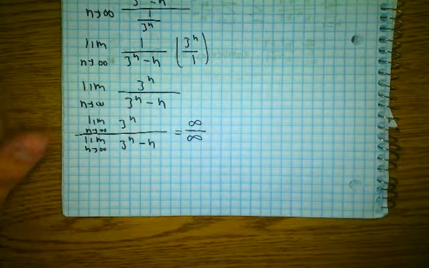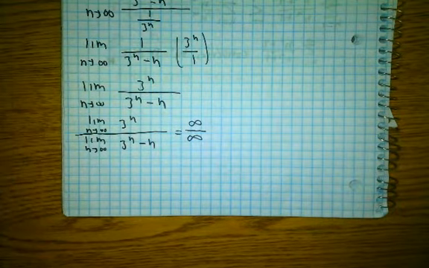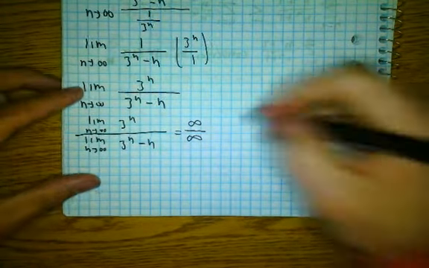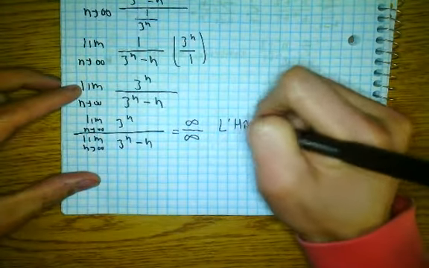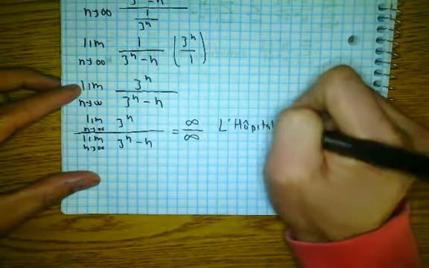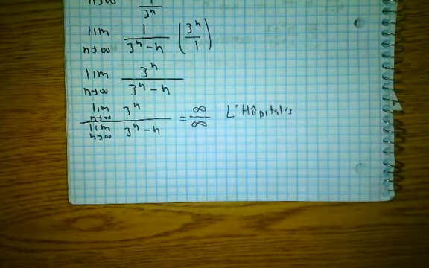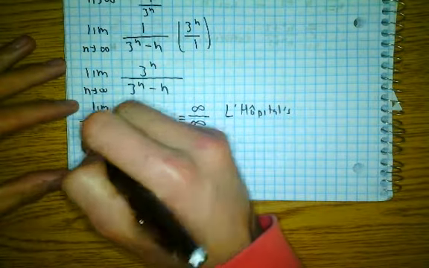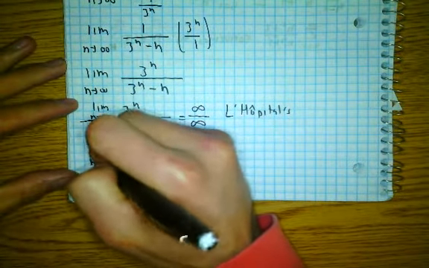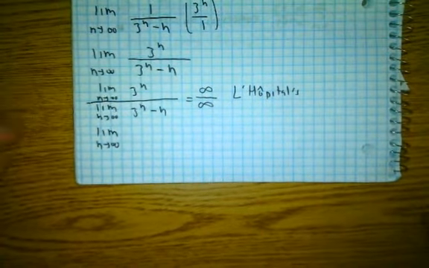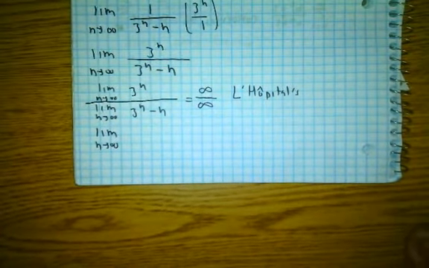What does it mean? L'Hopital's rule comes into play. Cool? So I chose this example on purpose to practice L'Hopital's rule. I know the AP exam is around the corner. And also because I need to make sure that you haven't forgotten how to take the derivative of something like that.